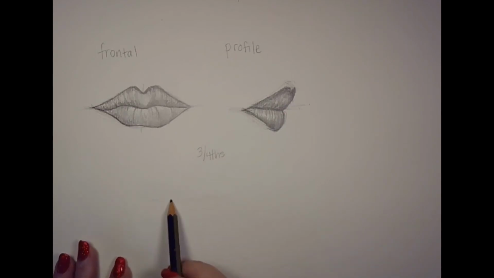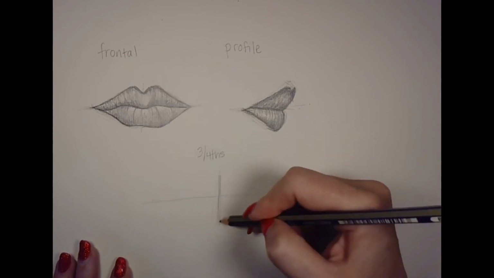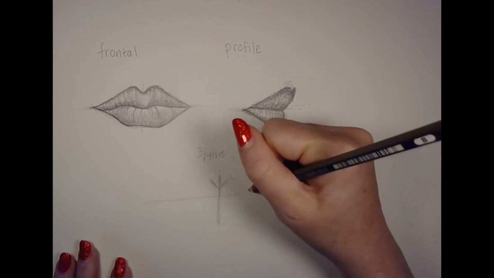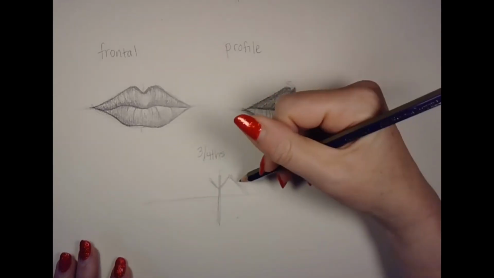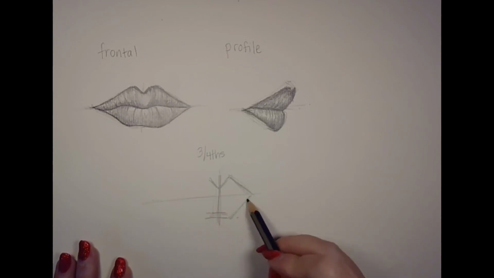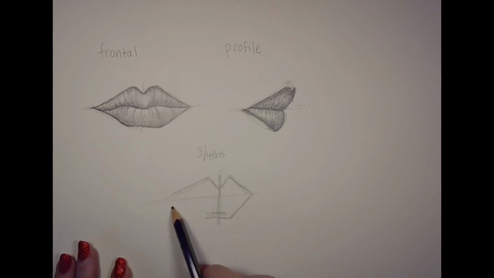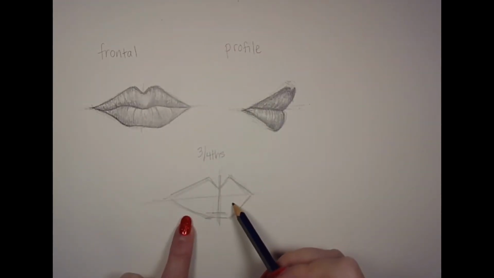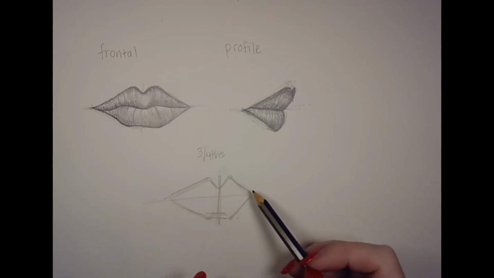So say you're doing this and the person is turning this way, you would divide it right here. So this is going to be, well, that may be too much. This is going to be a deeper angle. And then here it's going to be a shallower angle, right? So it's going to seem like this side of the lips is bigger, longer than this side of the lips because the person is turned, right?